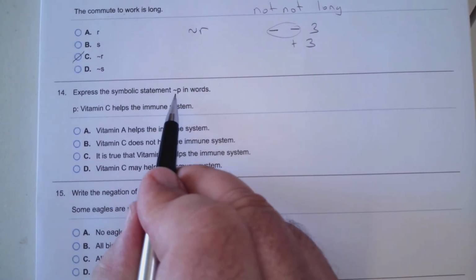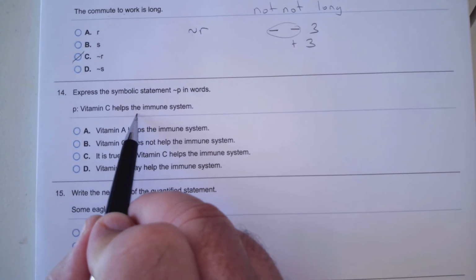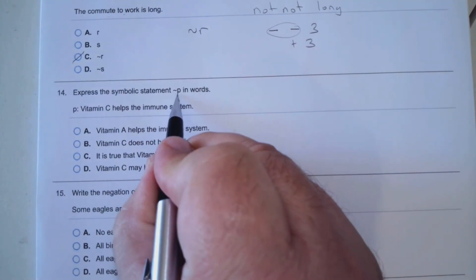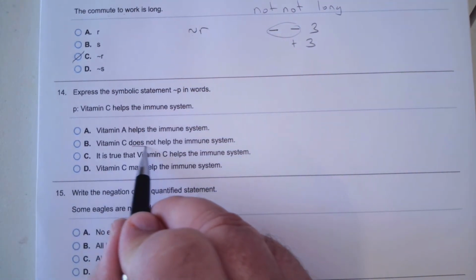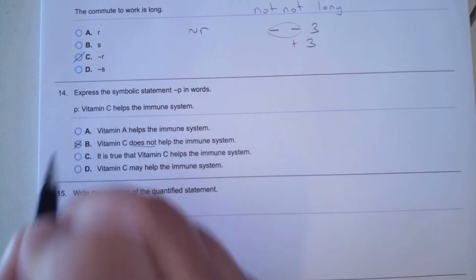Express the statement not P in words. Vitamin C helps the immune system. We have to negate it. Vitamin C does not help the immune system. B.